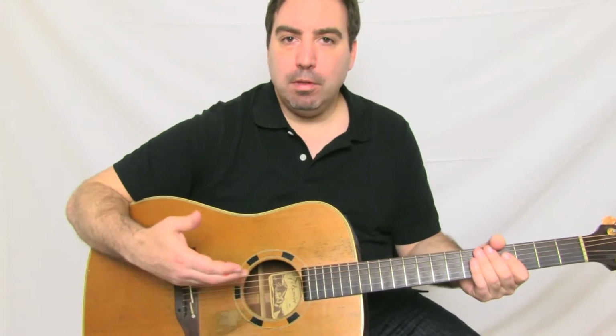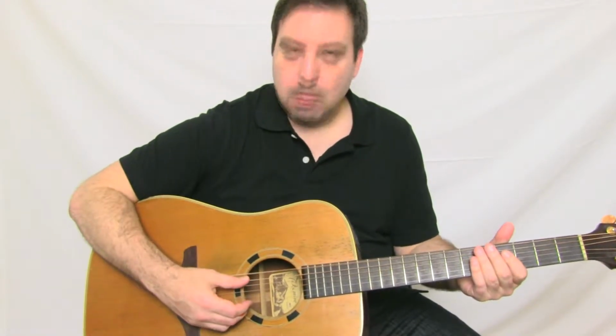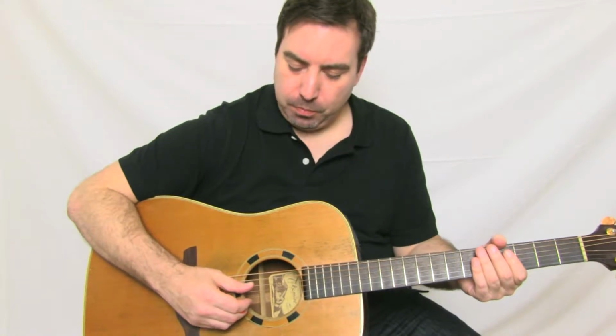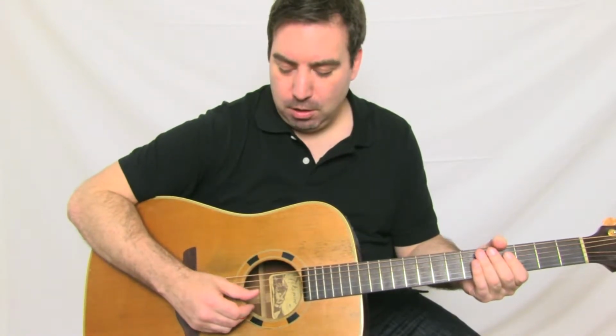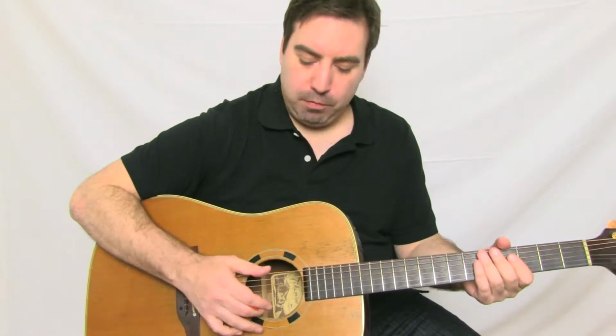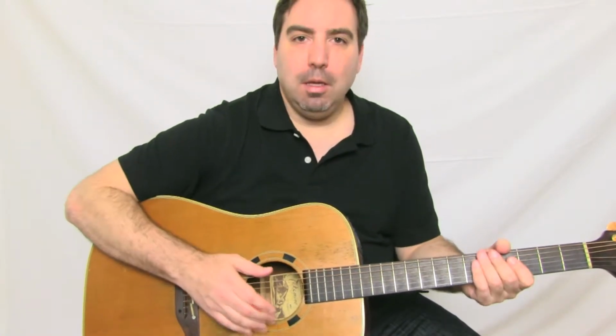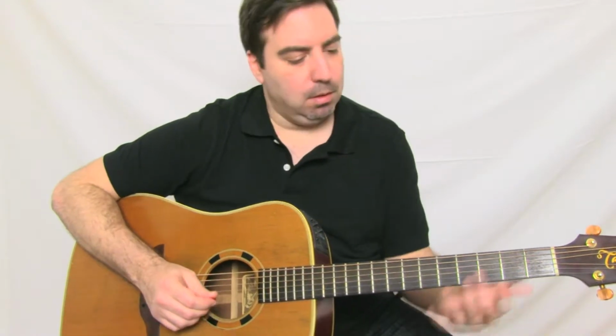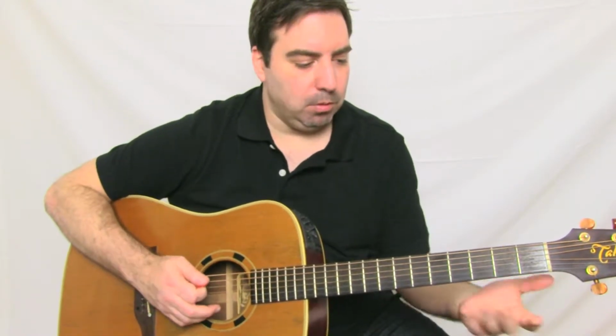Now the names of the notes are E, A, D, G, B, and E. So we have two E's, a bassy E and a skinny E. We refer to these strings as open strings, meaning every string that is not fretted, that I'm not really fretting, I'm just strumming like this, is an open string.